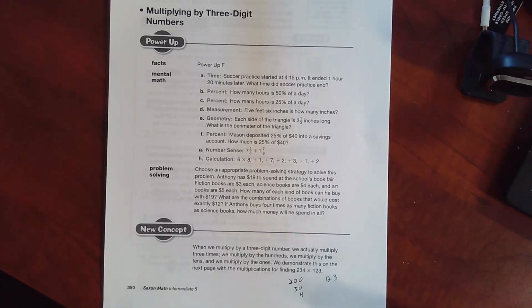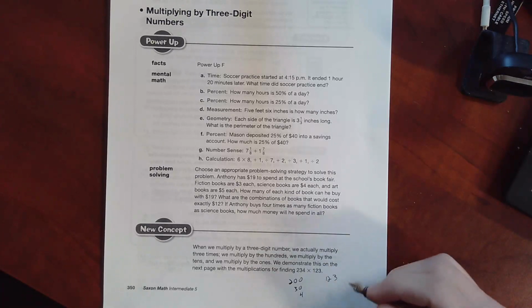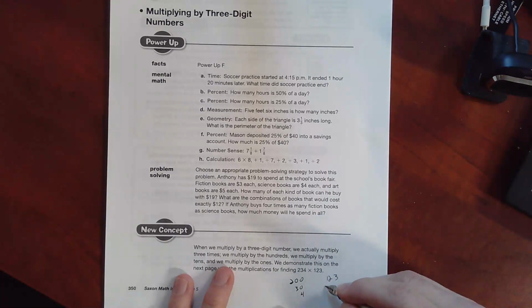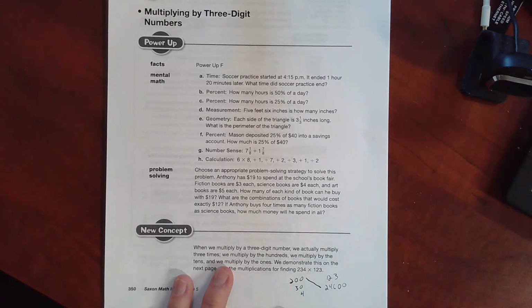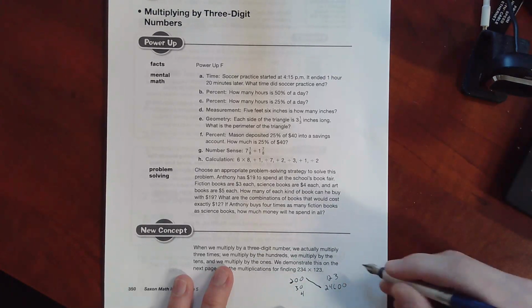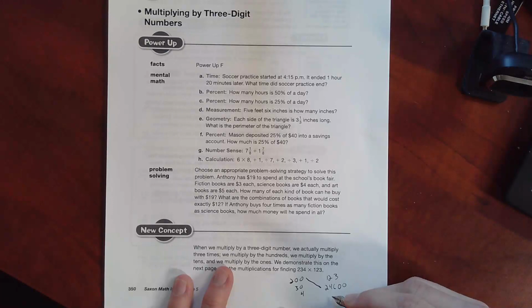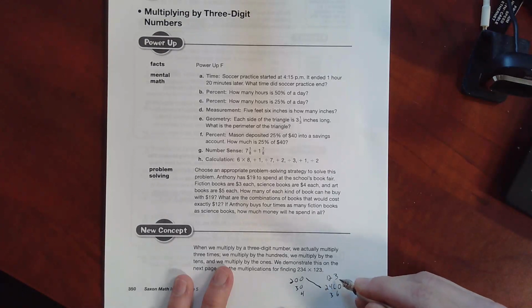little easier. So multiplying by 200, I just multiply it by 2, so I get 246, right? And then I add those 2 zeros. So that is this guy. Multiplying it by 30, first I multiply it by 3, so that would be 3, 6, 9, and then I add 1 zero.